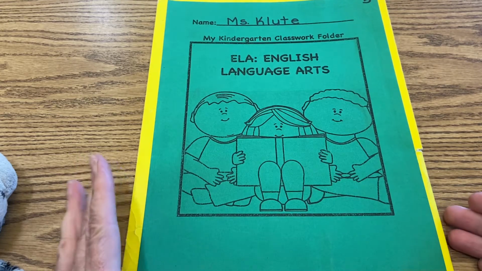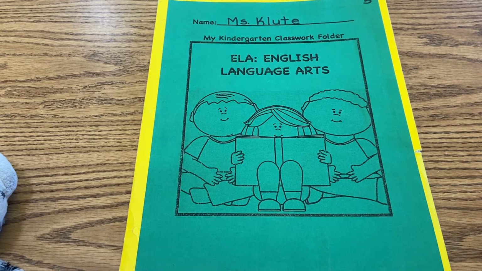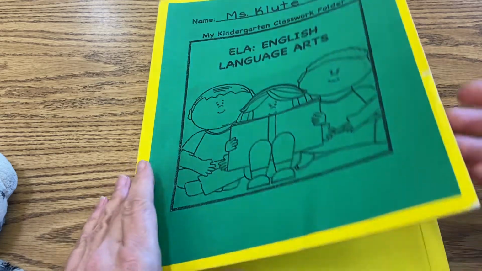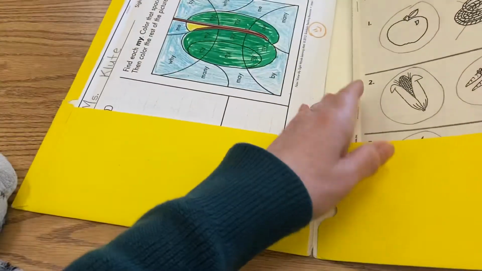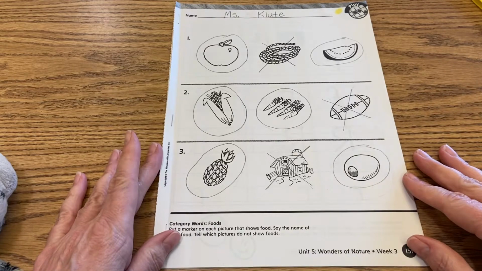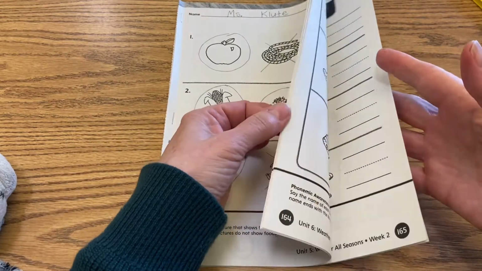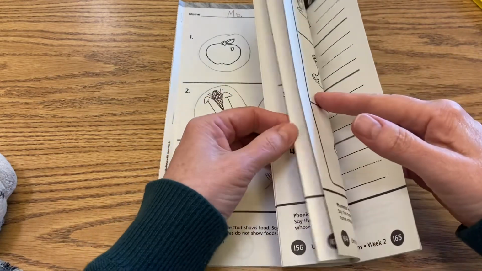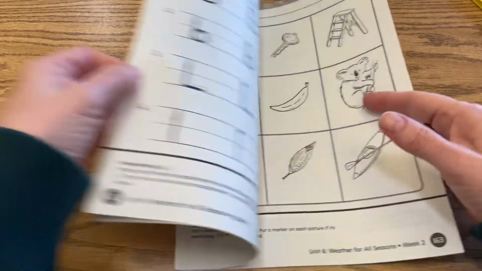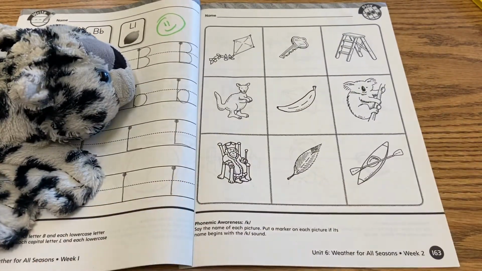For this first lesson in our English Language Arts folder today, we're going to be focusing on the sound k. Now remember, you can write that with C or K. There's some rules on that. Sometimes you'll hear it at the beginning of words, and sometimes you'll hear it at the end of words. Today we're going to look at the sound k at the beginning of the words.